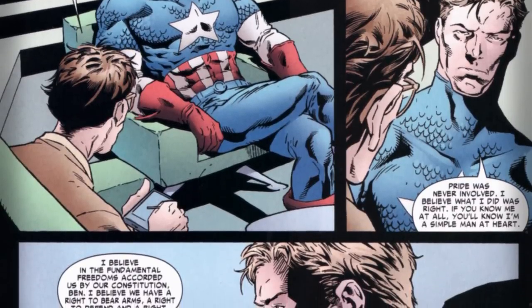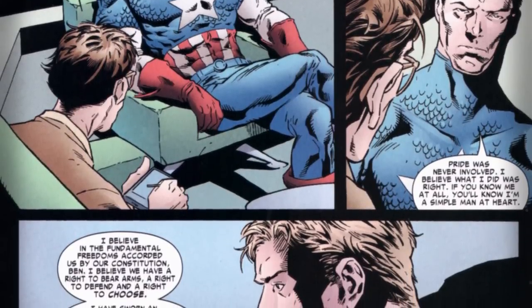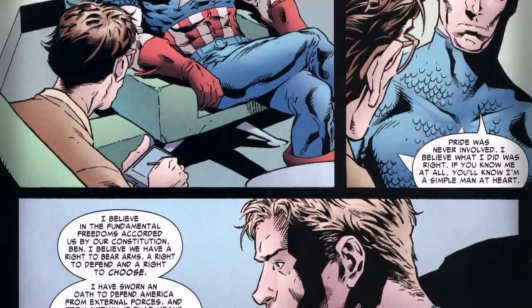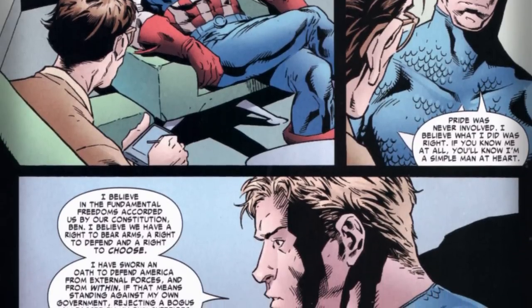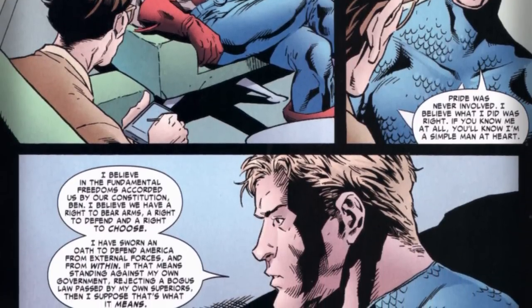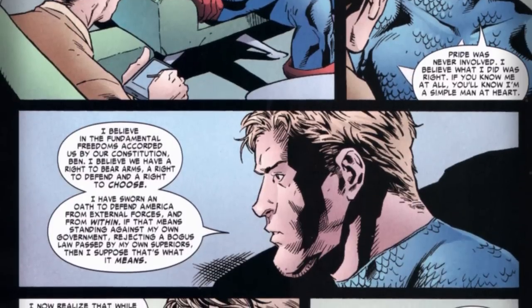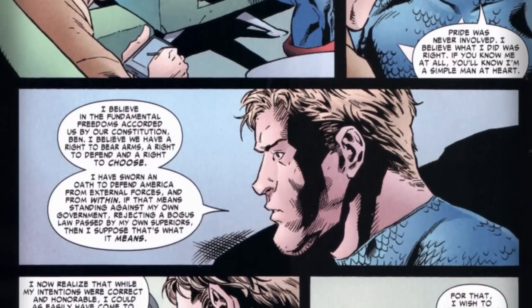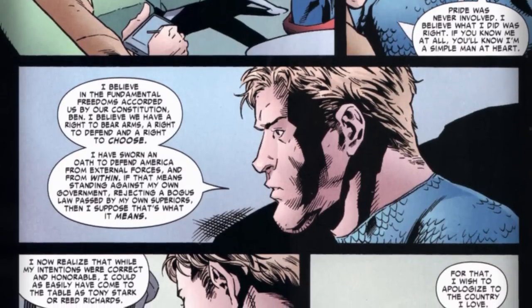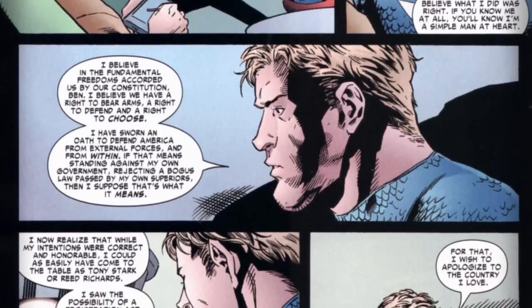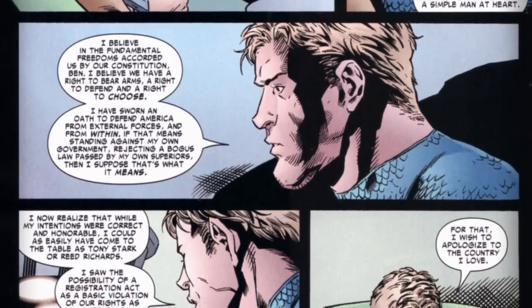He's not that sorry about his stance regarding the Civil War event. He recognizes that there are some things that he could have done differently. He recognizes that there was a possibility that he could have met with Tony Stark and other individuals to find a peaceful resolution to this entire Civil War event. But instead, he went headstrong and decided to fight on the side of freedom.